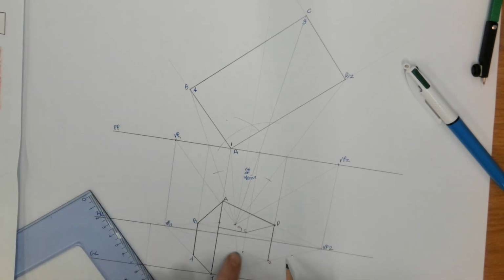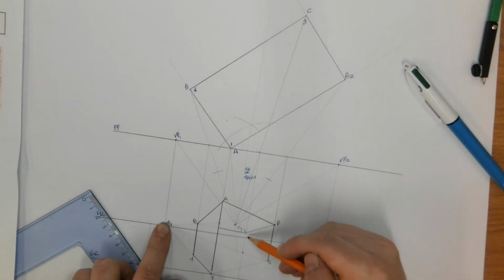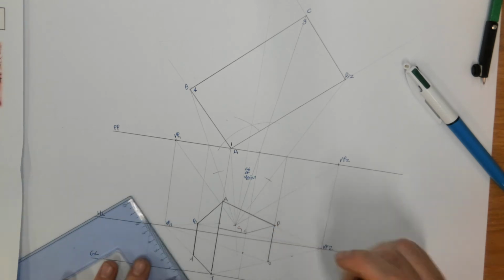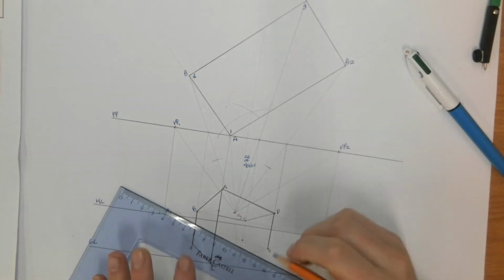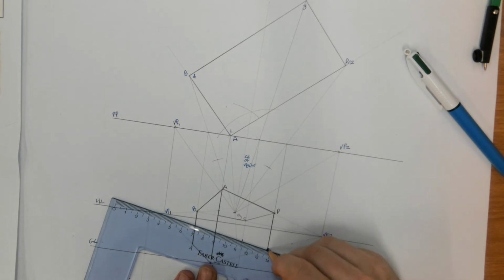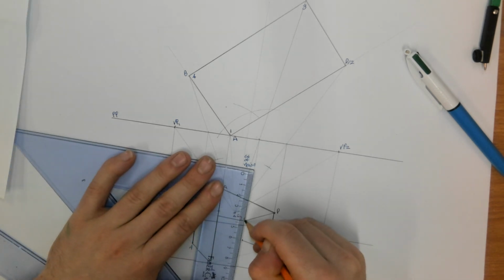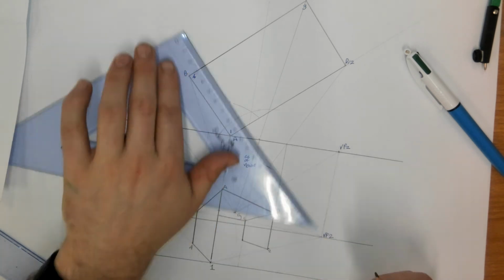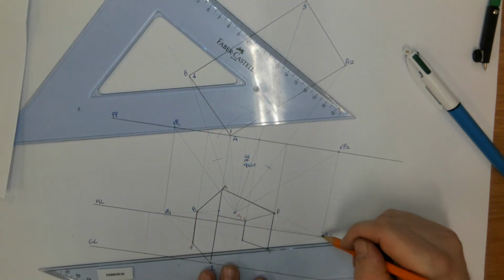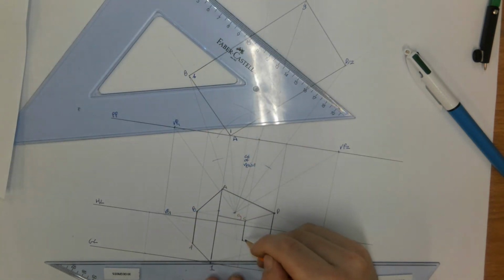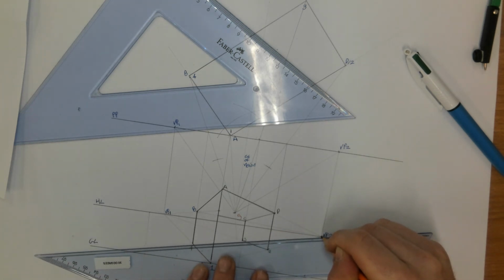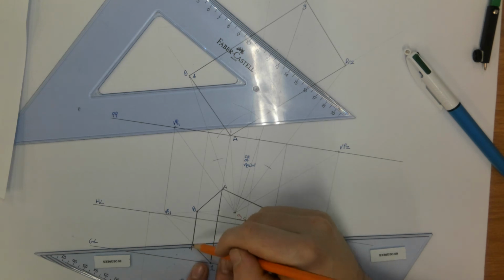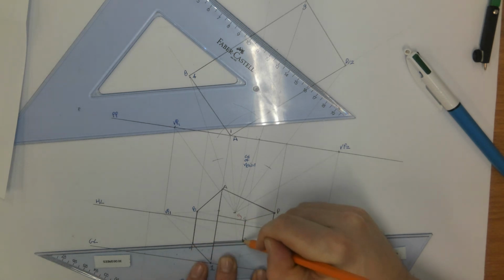So 2 going to VP1 goes down there where it intersects. There, we can heavy them together. Now one more line to join in, so I have to join 3 and 4 together. So it's simply this here.